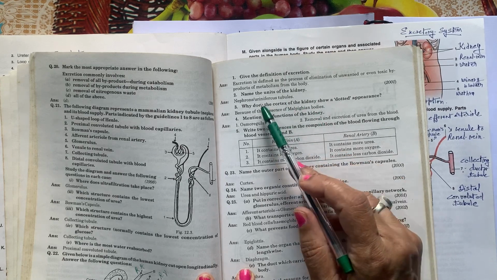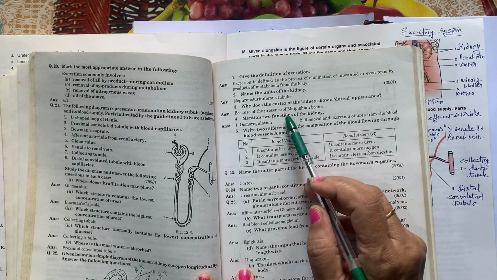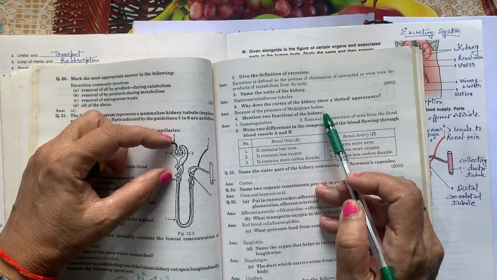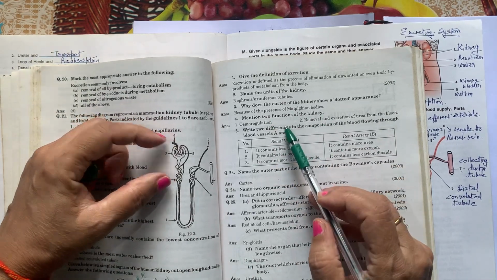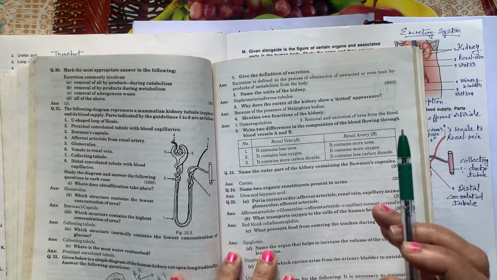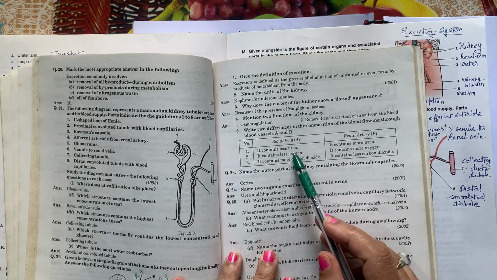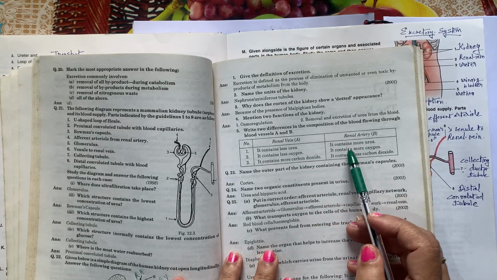The cortex of the kidney shows a dotted appearance because of the presence of Malpighian bodies. Mention two functions of osmoregulation: removal and excretion of urea from the blood. Differentiate renal vein and renal artery. Renal artery contains more urea.